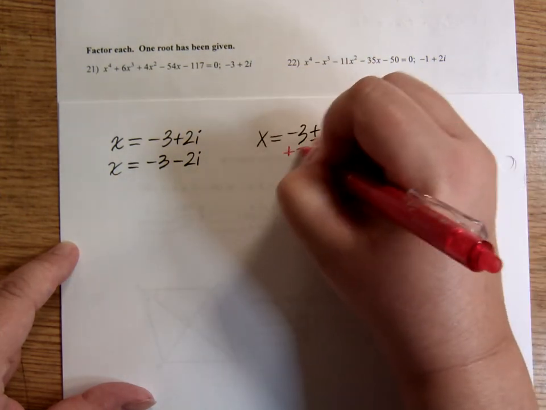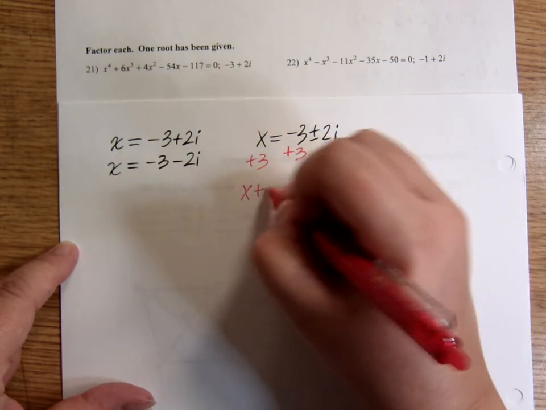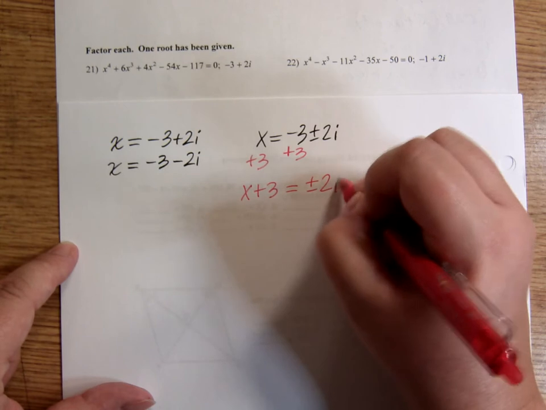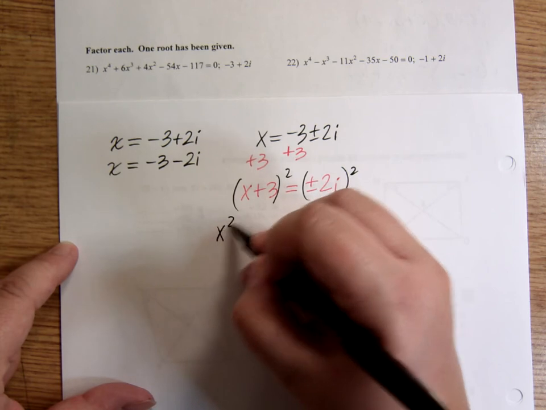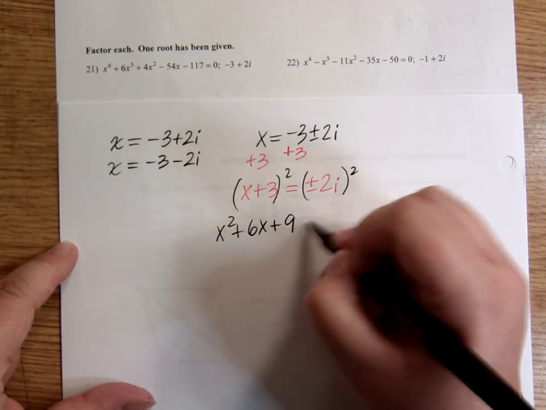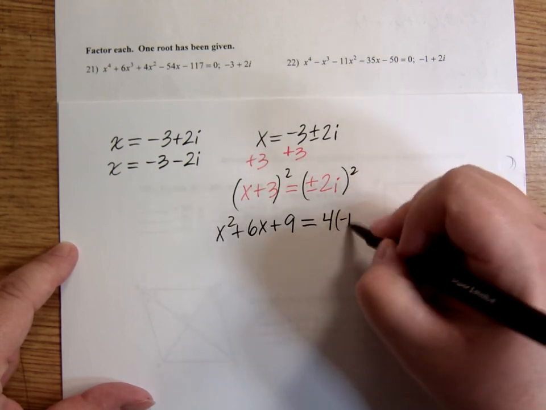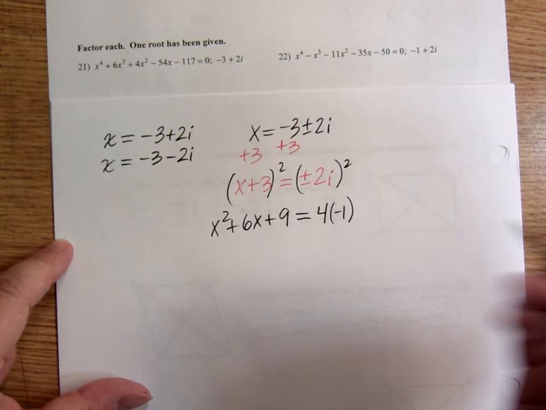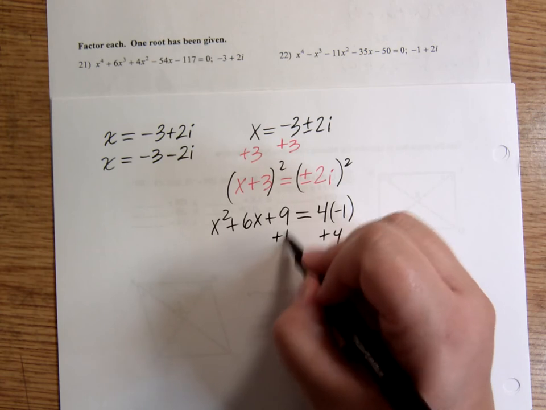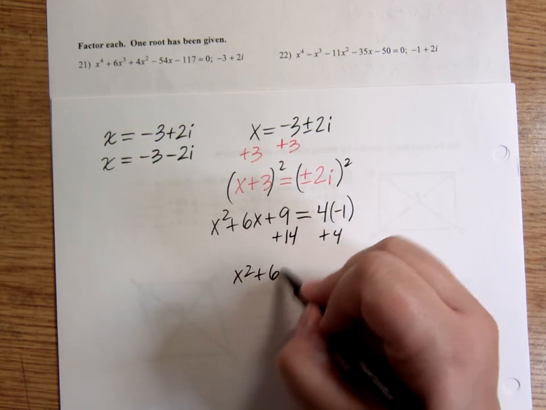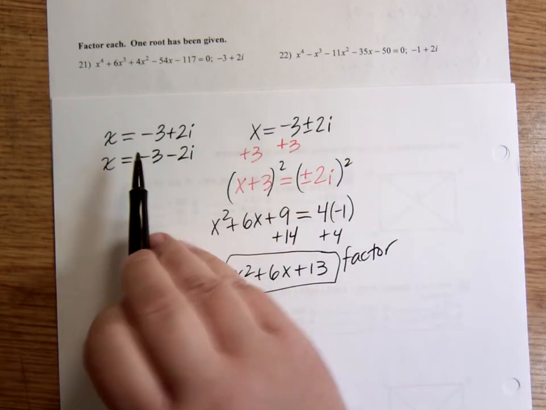Move the 3 first. Don't square both sides until you have the plus or minus 2i part alone. So x plus 3 equals plus or minus 2i. Square both sides. This is x squared plus 6x plus 9 equals plus or minus 2 squared, which is going to give me 4. i squared gives me negative 1. I think this is the same, what do you know, same numbers. This is negative 4, so I'm going to add 4 to both sides. And I got x squared plus 6x plus 13. So there's the factor that goes with these two roots.